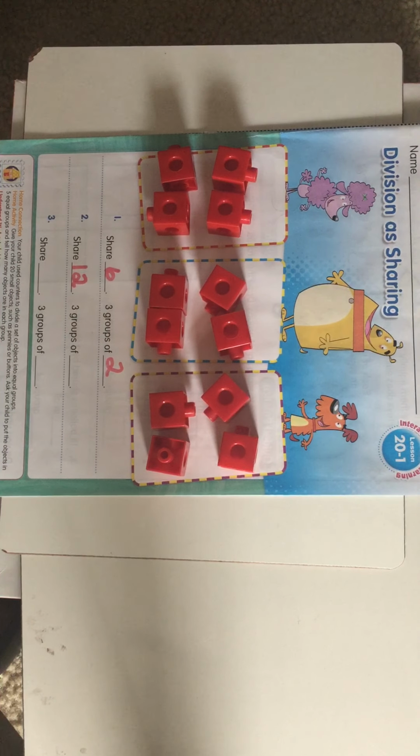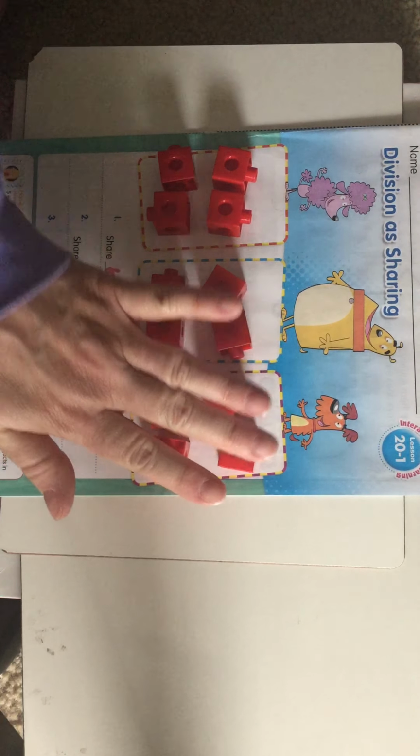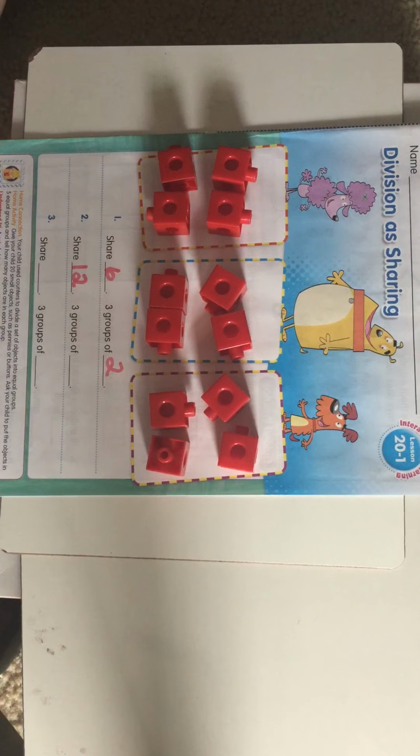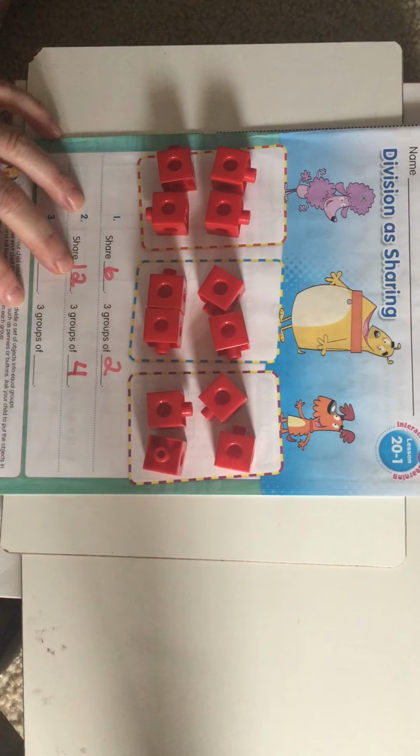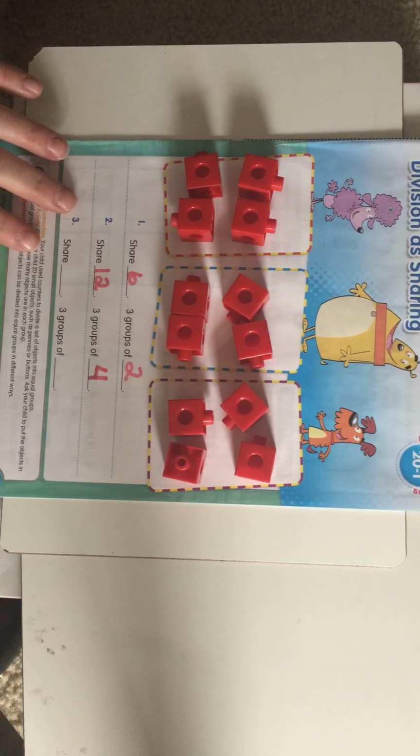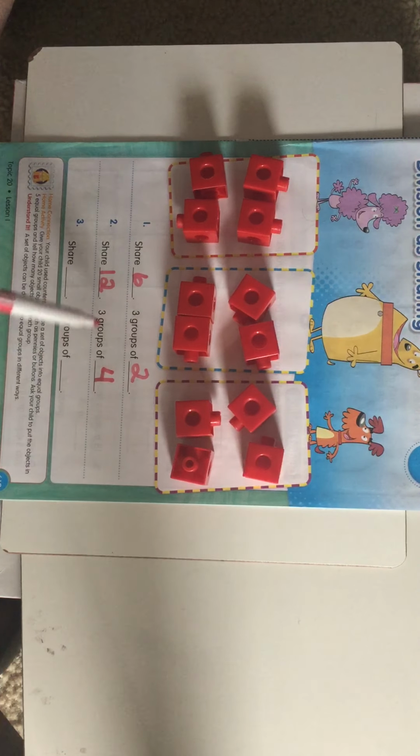So if I have 12 and I have 3 groups, how many do I have in each group? The answer is 4. Oh, look at this now. Now we can do the multiplication part. 3 times 2 is 6. 3 times 4 is 12. See the fact families?